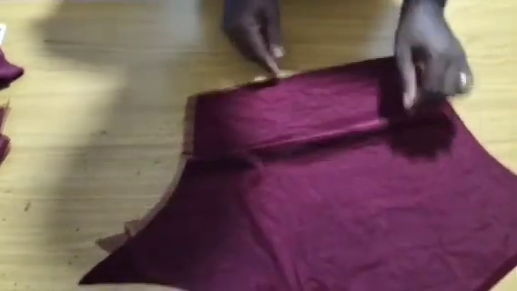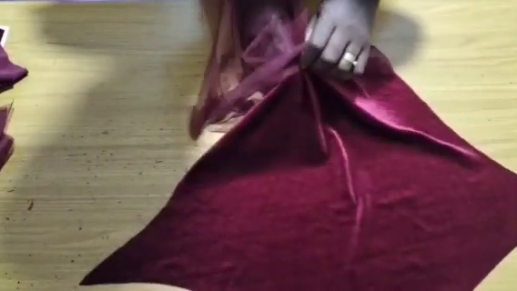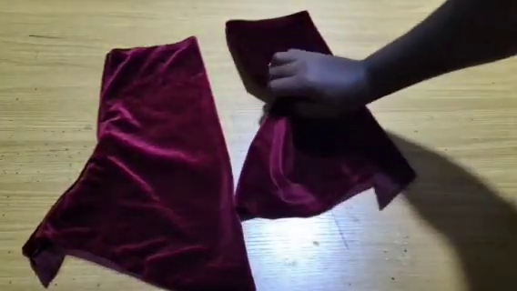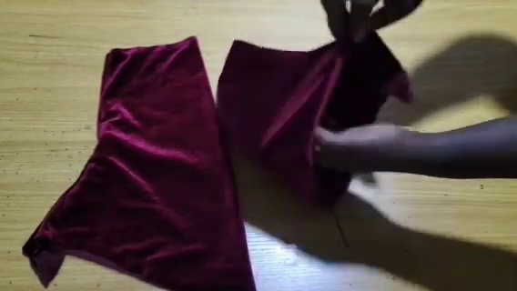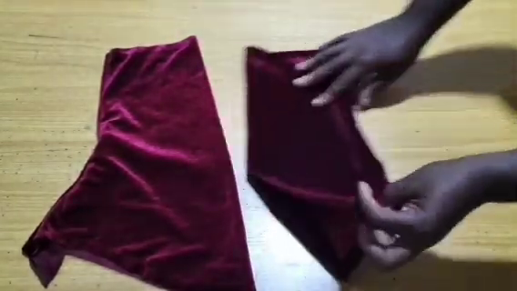So I've turned it, as you can see. So I also reduced the lining by 1/2 inch. So now I've turned it and given it a good press, shaping the sleeve as well. So I'll go ahead and attach this sleeve to the main dress.